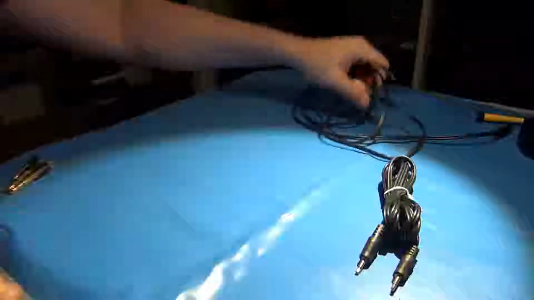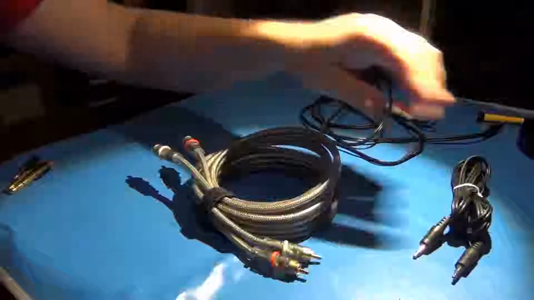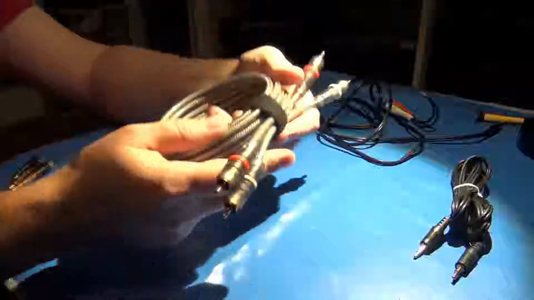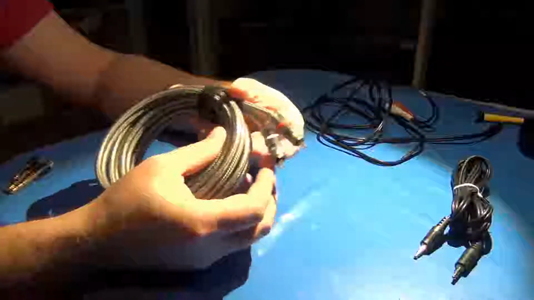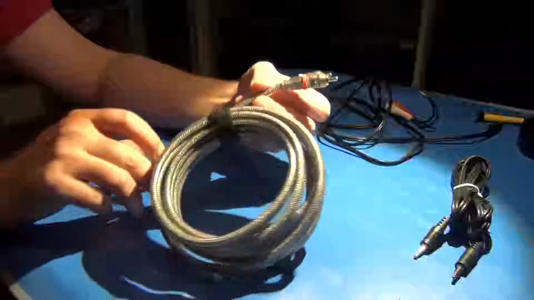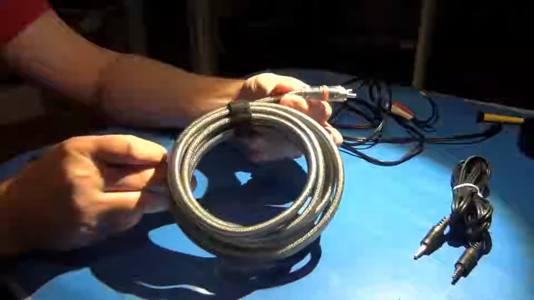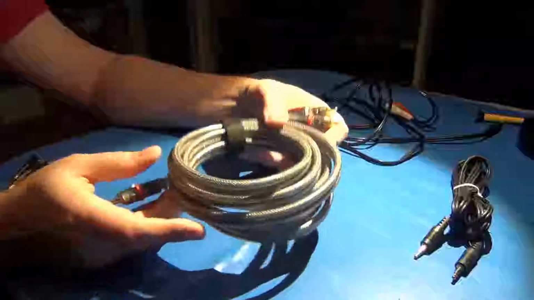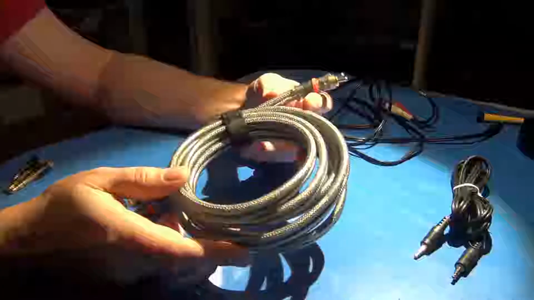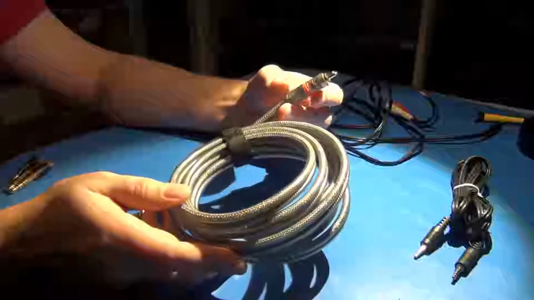Or you might need something more robust depending on how you're connecting it up. In this case, we have straight RCA to RCA, and this is some shielded higher quality cable that I have on hand. And all of this is, again, just a means to get audio out from the module into either your computer or into an external amplifier, however you wish to listen to it.